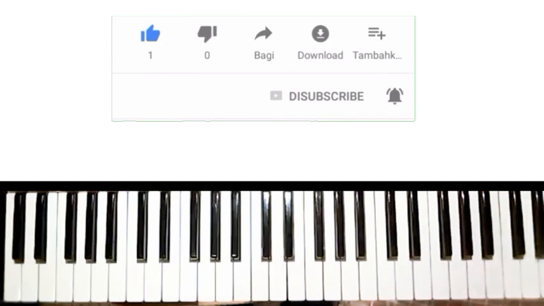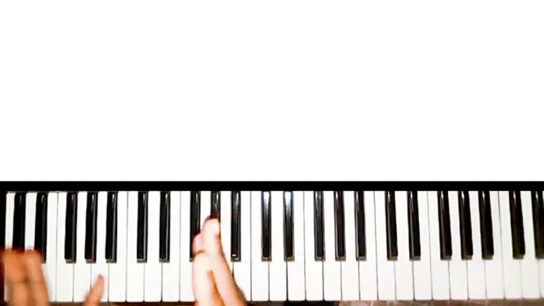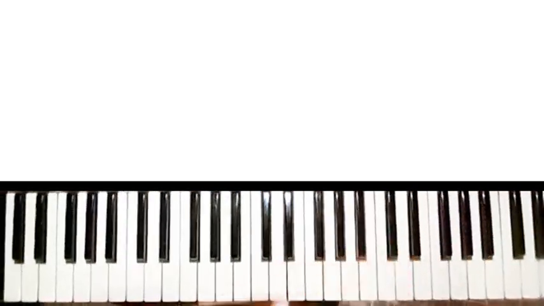So chord reharmonization or diatonic chord substitution is simply when one diatonic chord replaces another diatonic chord in a song, in a chord progression, and that creates a difference in the flow, that's the harmonic flow of that particular music. So I hope you learned something new.